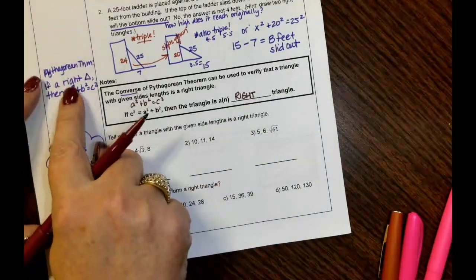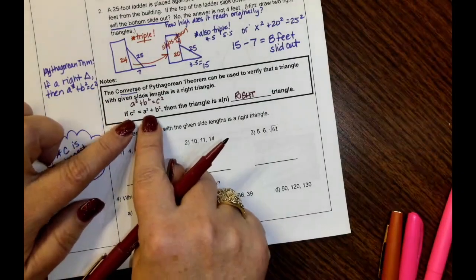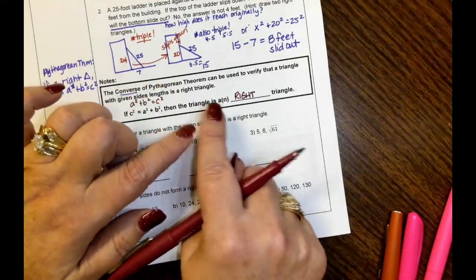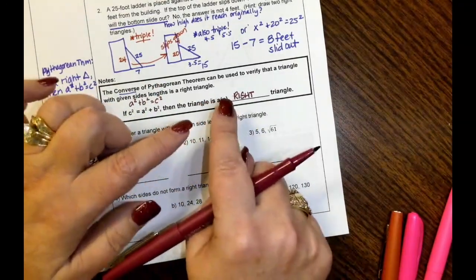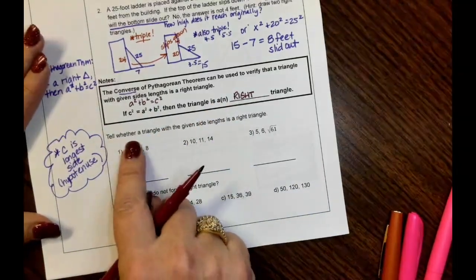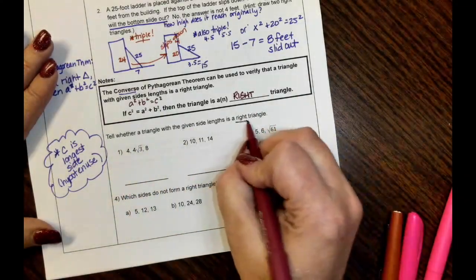Here I said if it's right, I can use the Pythagorean theorem, but if I have three sides, I can use the Pythagorean theorem to determine if it's a right triangle. In a minute, we'll talk about what happens if it's not a right triangle. What is it? Because it has to be some kind of triangle if it's a triangle. So the first thing is to tell whether a triangle with the given sides is a right triangle.